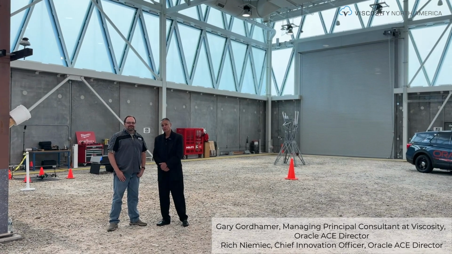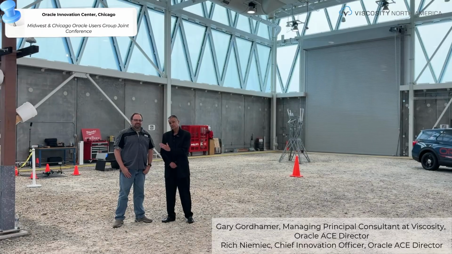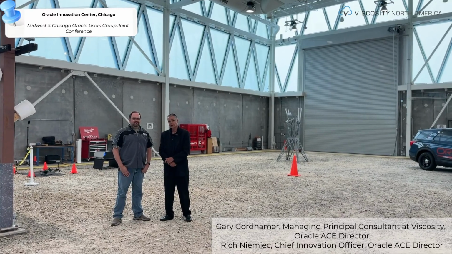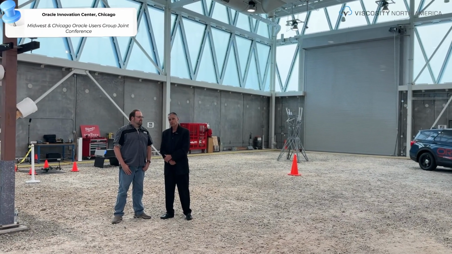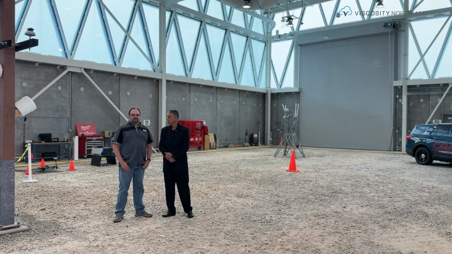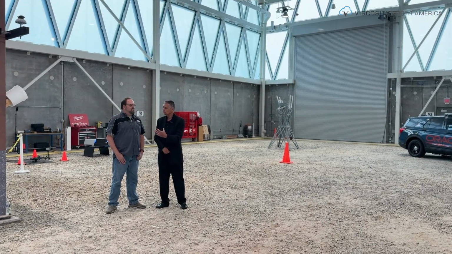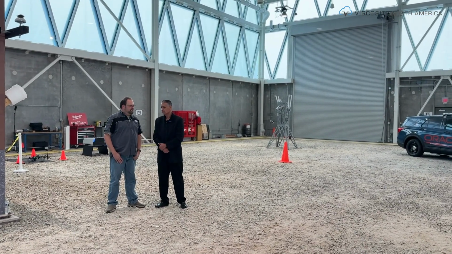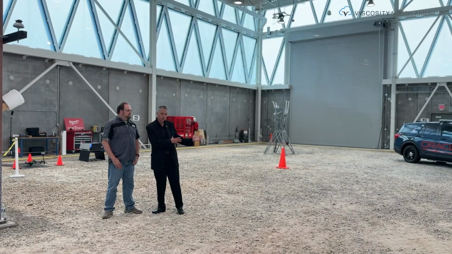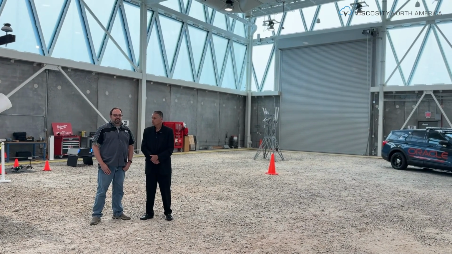I'm here with Gary Gordhamer from Viscosity. Excellent job. He just finished his talk on tuning, but we're here at the Oracle Innovation Center. We've got the drone in back of us. It checks different things to see how many things you have in inventory, automatically collects that, and looks for defects in different places. Got the Oracle car there, they work with the police to build better security for the world.